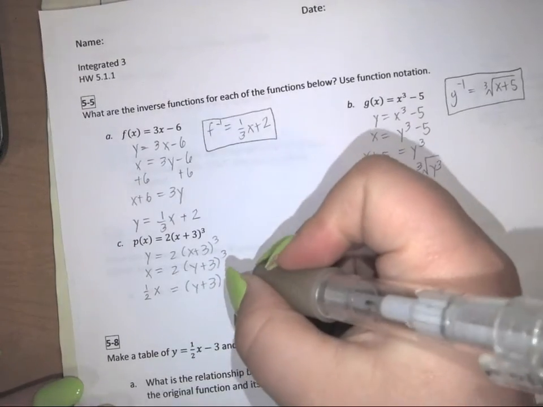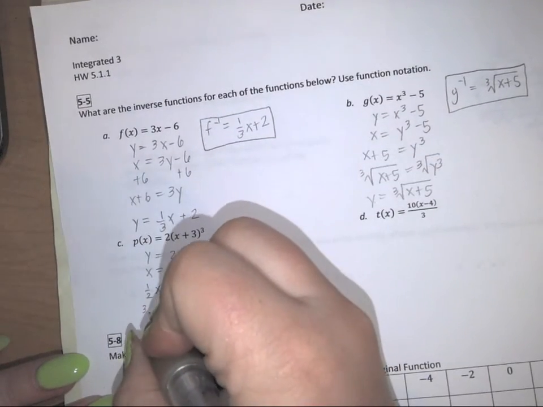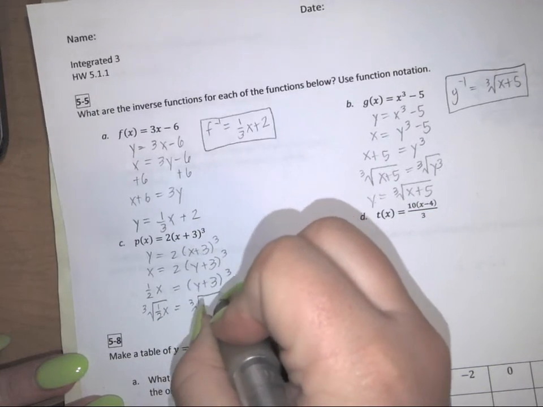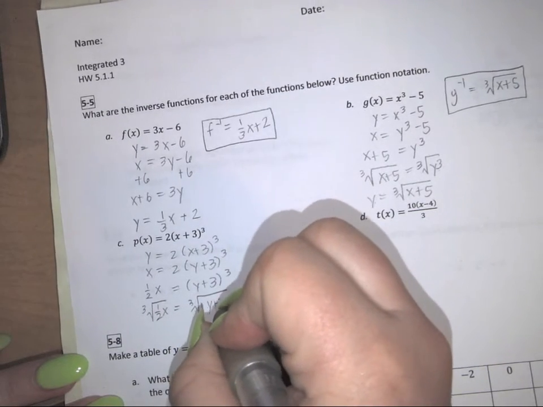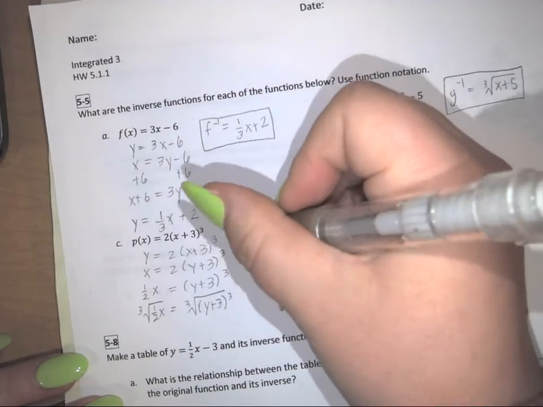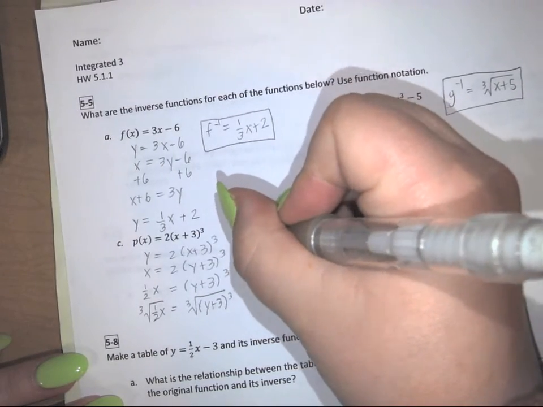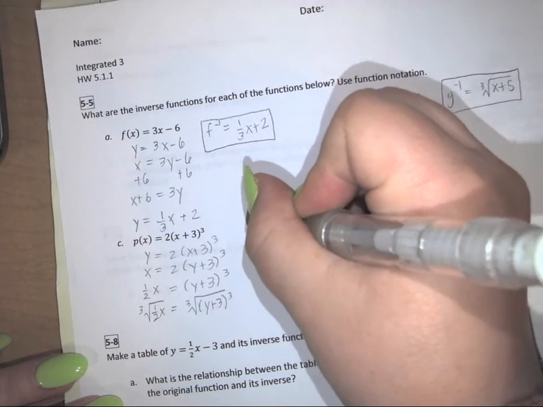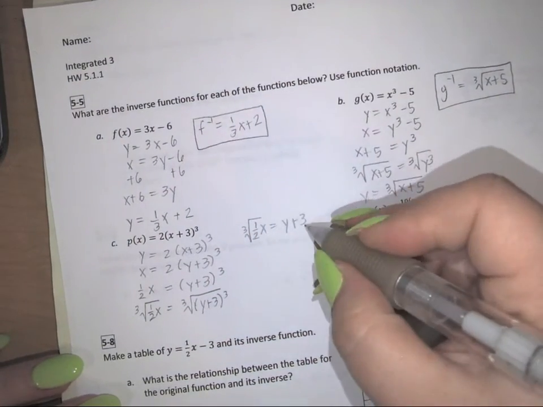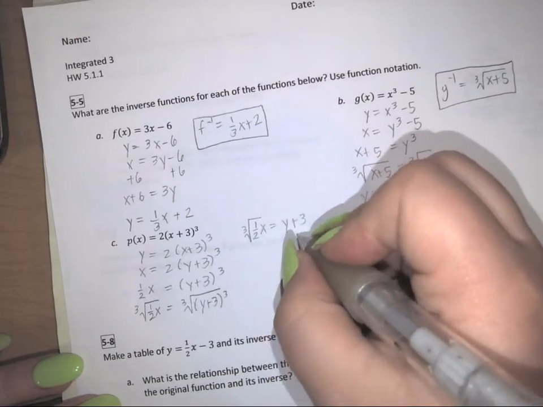Alright, so then to undo the cube, you cube root both sides, so you have the cube root of 1/2 x. That undoes the cube, and then you get cube root of 1/2 x equals y plus 3. So one last thing we need to do to isolate y, you need to subtract 3.